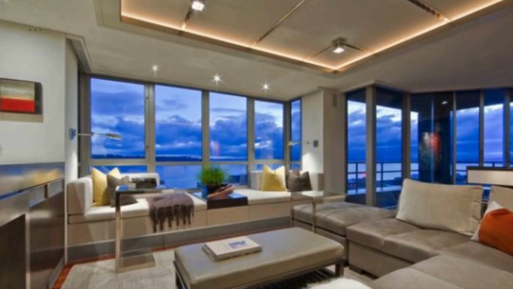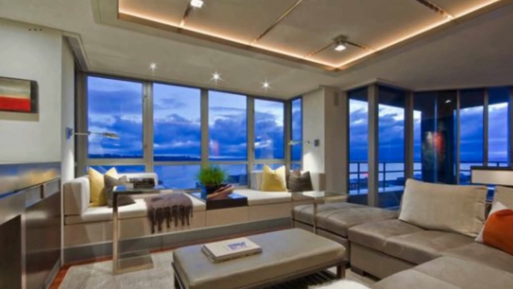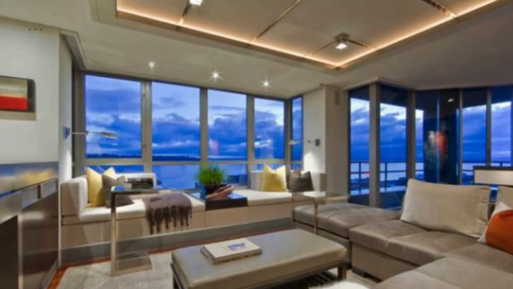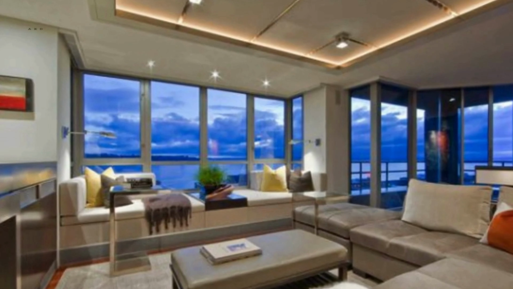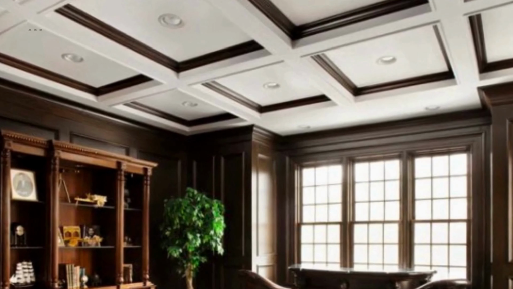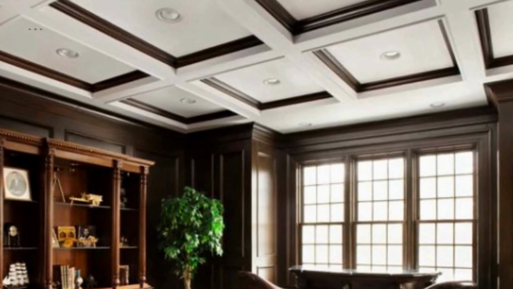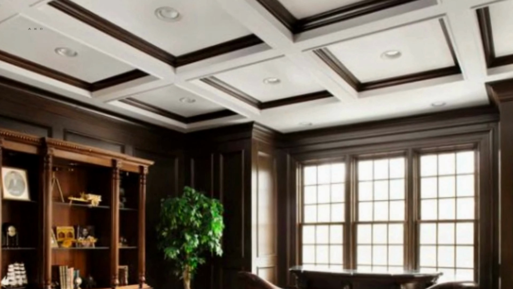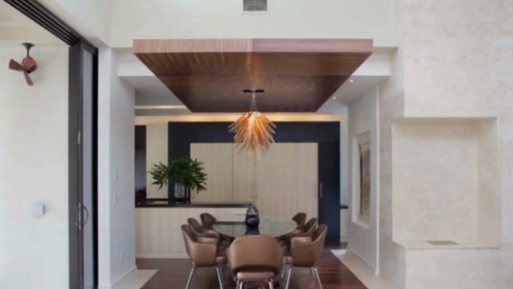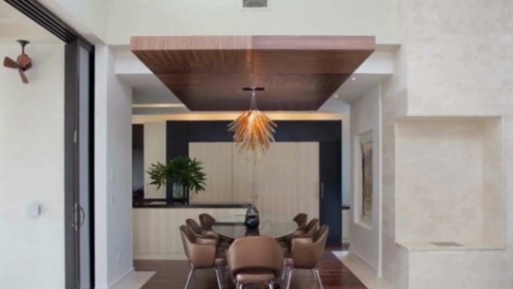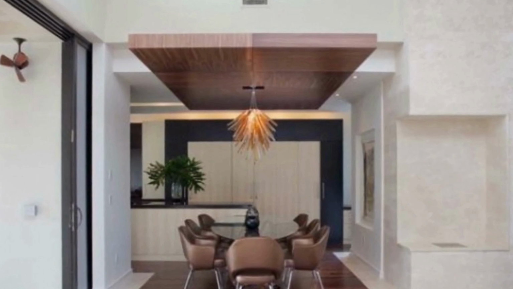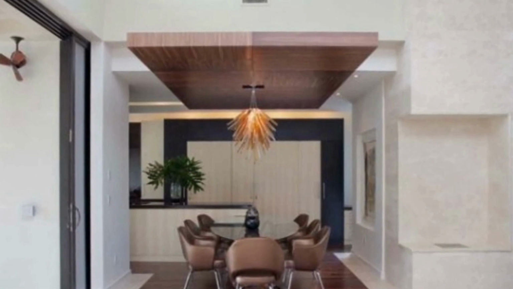One of the most popular ceiling designs is the coffered ceiling. This type of ceiling features recessed panels that add depth and dimension to the room. Coffered ceilings are often seen in traditional or formal settings and can be made of various materials such as wood, plaster, or even metal. Another popular ceiling design is the tray ceiling.